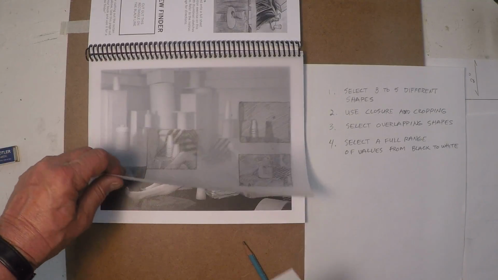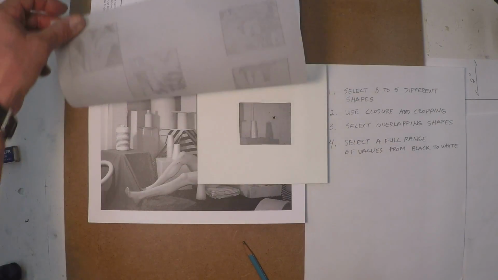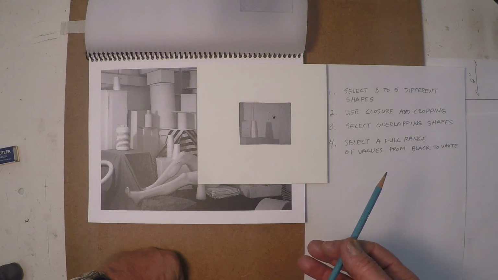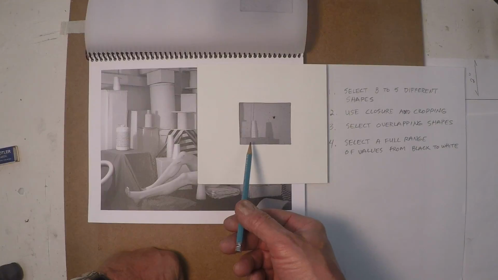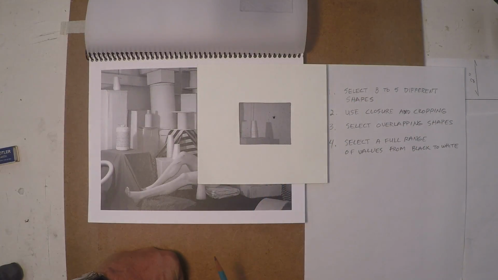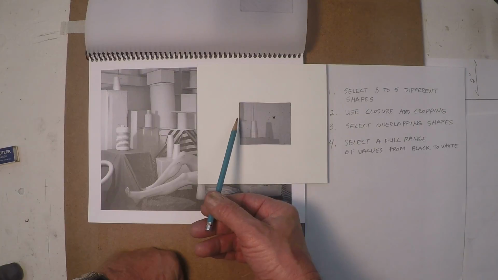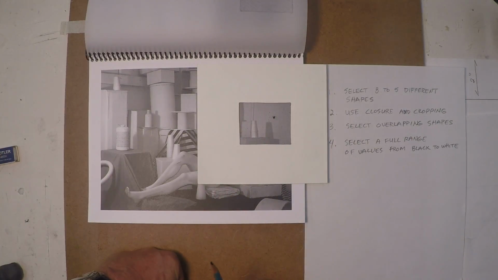One thing you're going to find in doing these is that an object alone by itself doesn't always contain one value. Now, is there 3 to 5 shapes in here? No, I see a box and some cups and a couple shadows. So there's not very many shapes. Is there closure and cropping in here? Well, there's some cropping on the bottom, but this whole background back here, there's nothing going on here. This is not a very good selection.